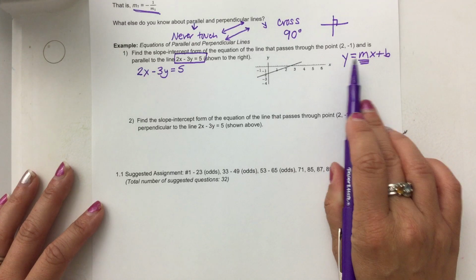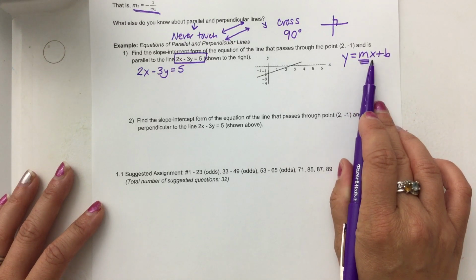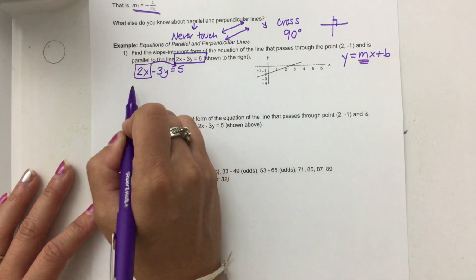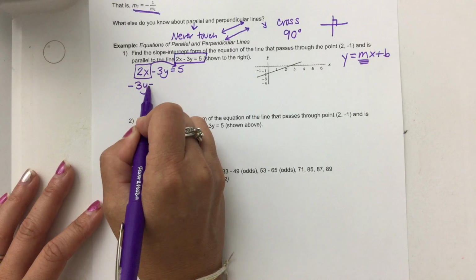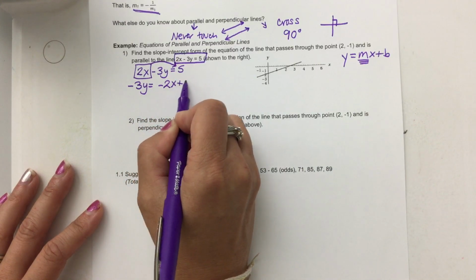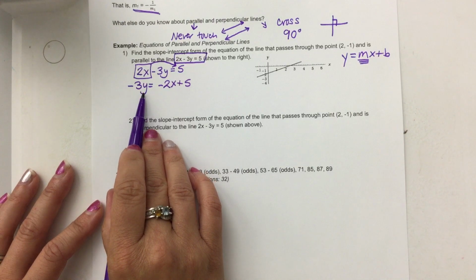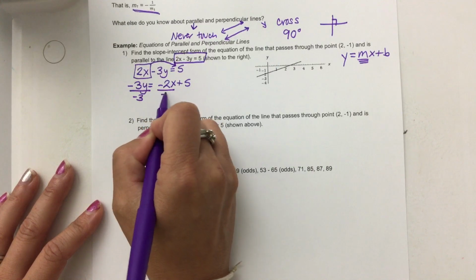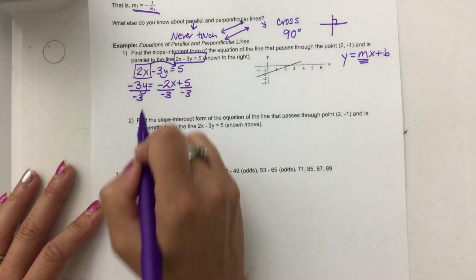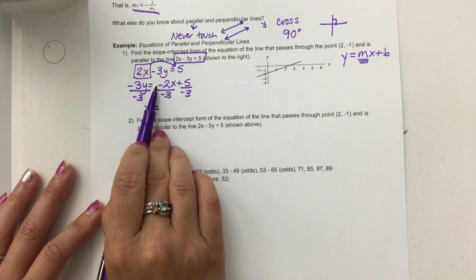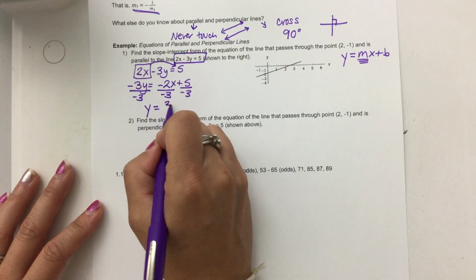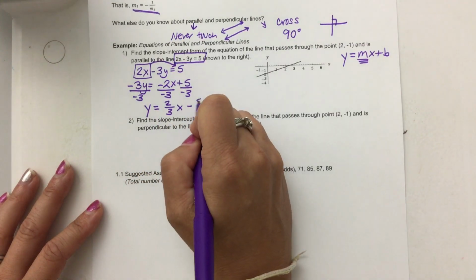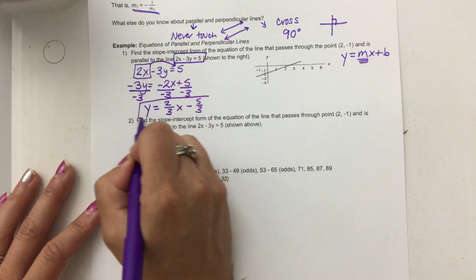I want to get y by itself and see what the value is that comes before x. So if I want y by itself, I'm going to take 2x and move it to the other side. So negative 3y equals negative 2x plus 5. Now I want y by itself. Right now it's negative 3 times y, so I need to divide everything by negative 3. So y equals negative divided by a negative is a positive, 2/3 x. Positive divided by a negative is a negative. I'm going to keep this as 5/3.